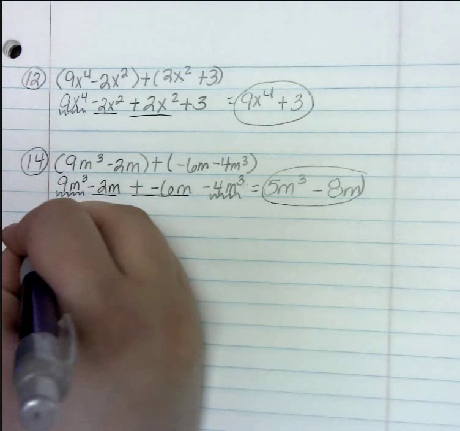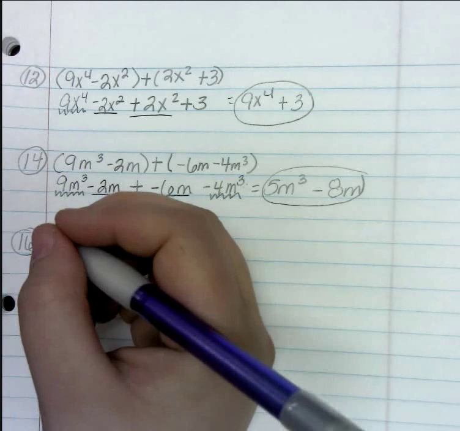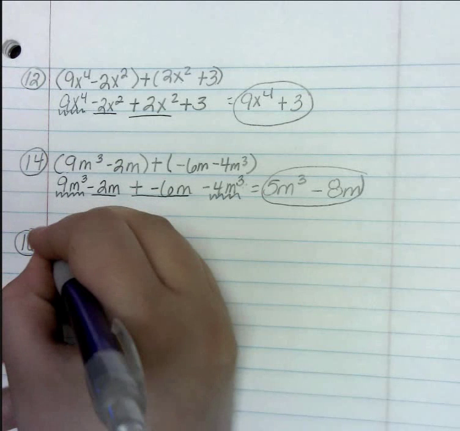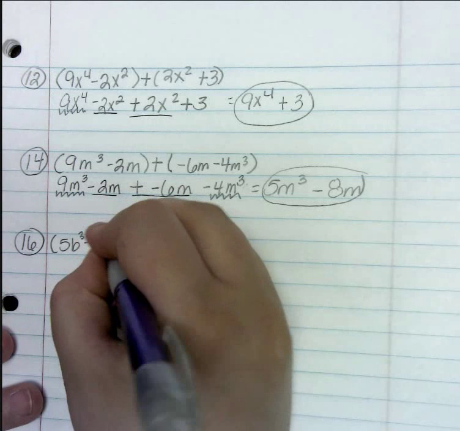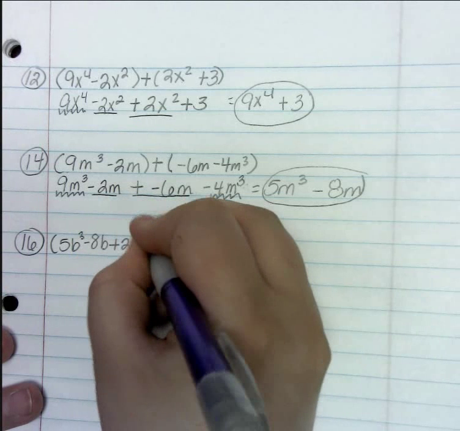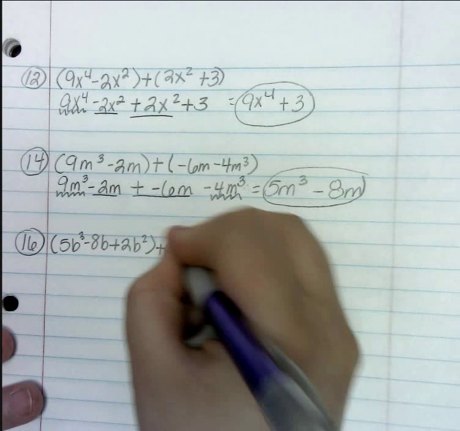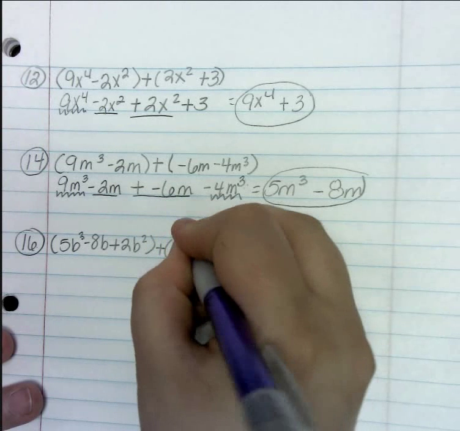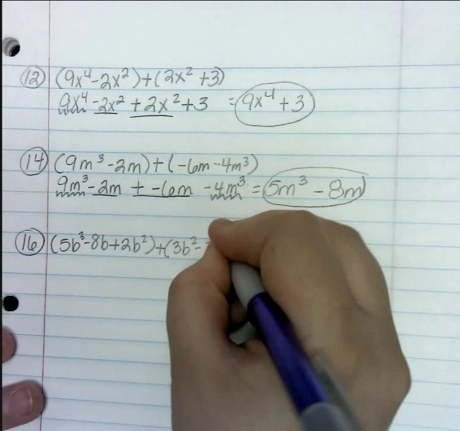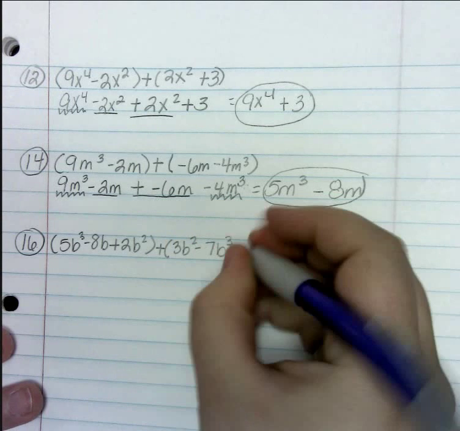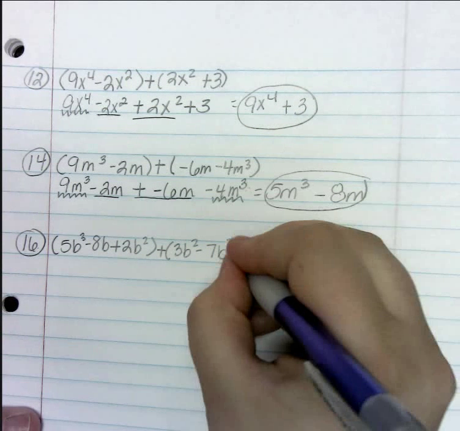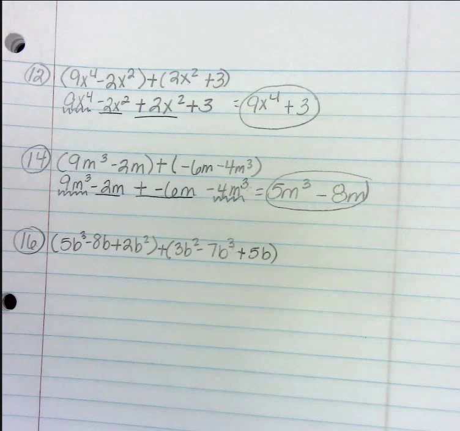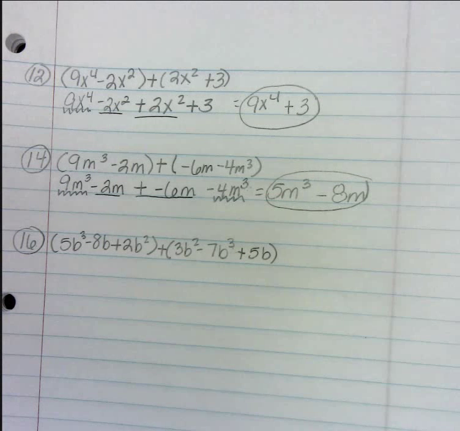Number 16. I have 5b to the 3rd minus 8b plus 2b squared plus 3b squared minus 7b to the 3rd plus, oops. Just making sure I wrote everything down correctly because this was kind of a tricky problem to write.